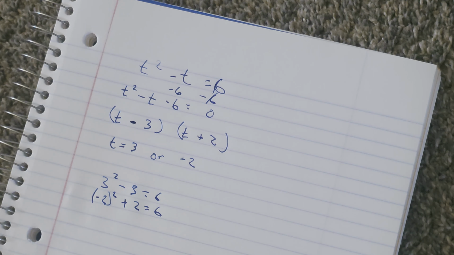Now, another way to look at this, or solve it by hand, is to use the quadratic equation. So we'll move this up. Normally this is written as x, but in this case it'll be t.